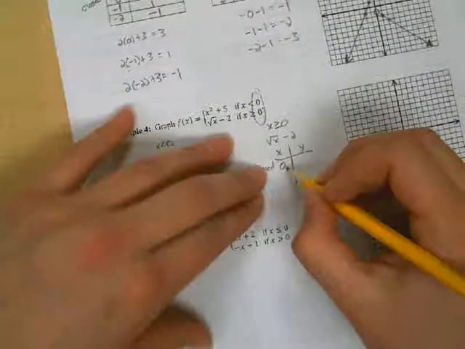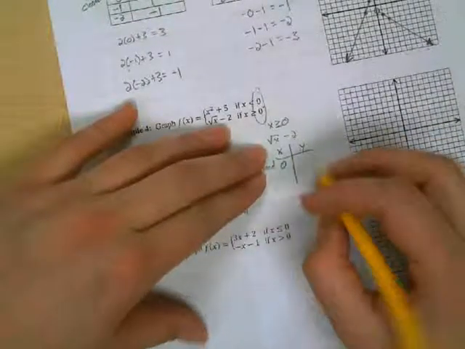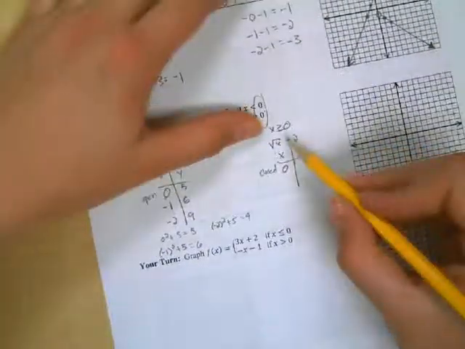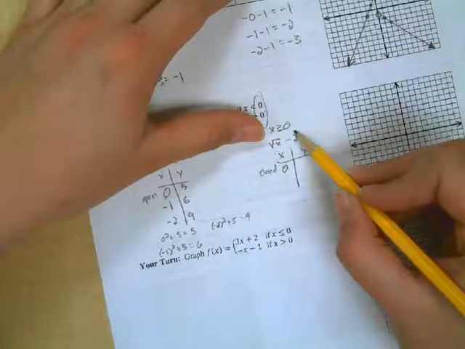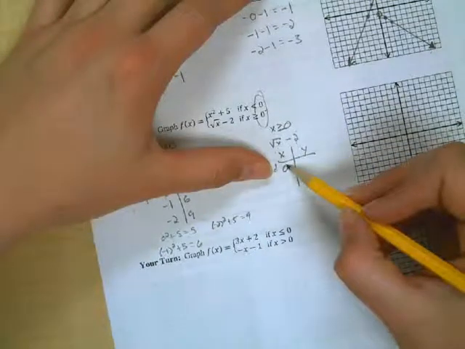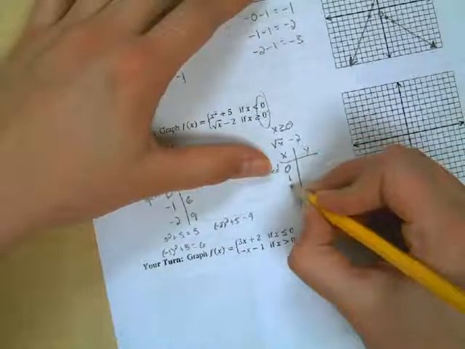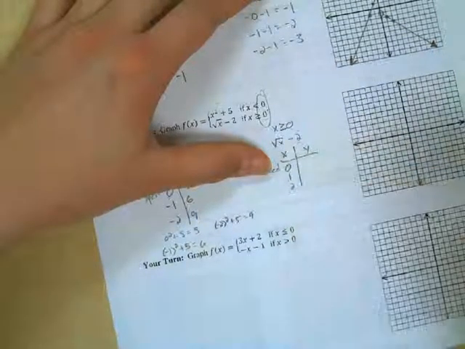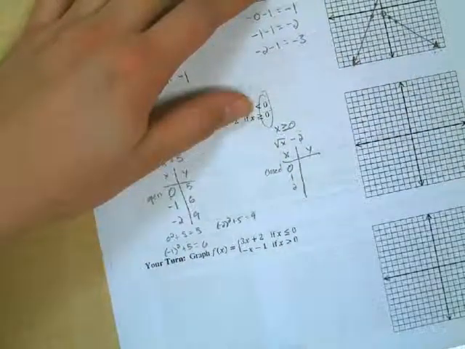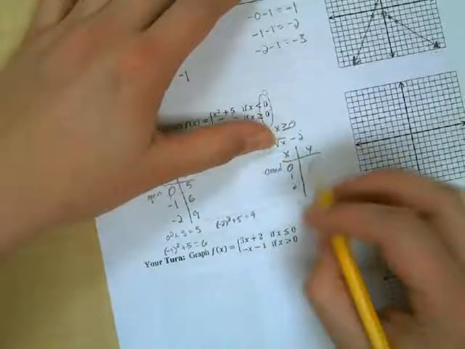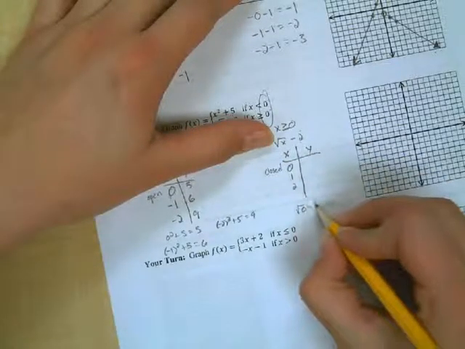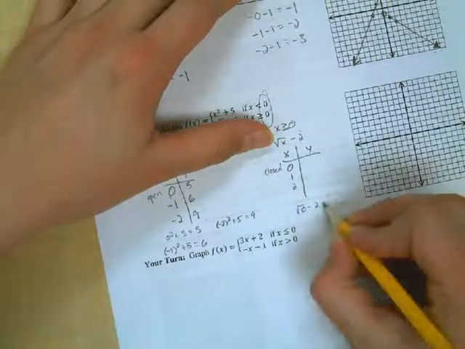Plug that in. The square root of 0. Oh, wait. First I've got to pick my points, right? So x is greater than or equal to 0. So I've got 0, and I'm just going to do 1, 2, because that's typically what most people do. We're going to talk about some better choices in just a second. So if I did 0, the square root of 0 minus 2, the square root of 0 is 0. Minus 2 is -2.